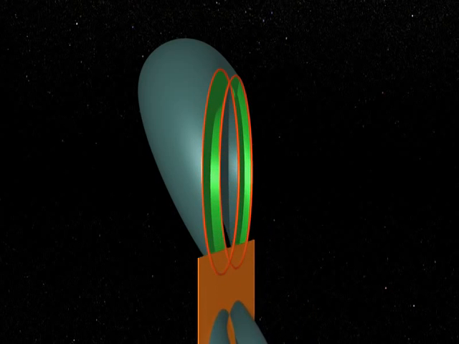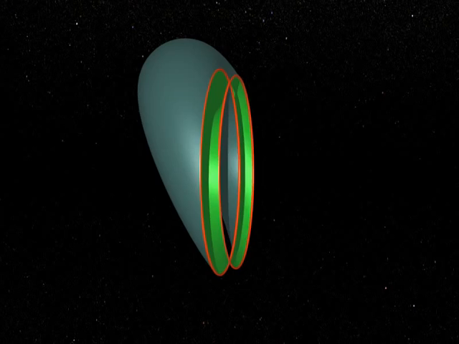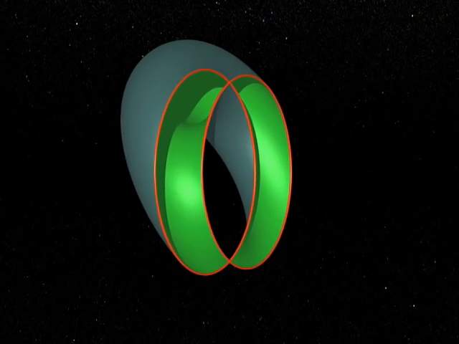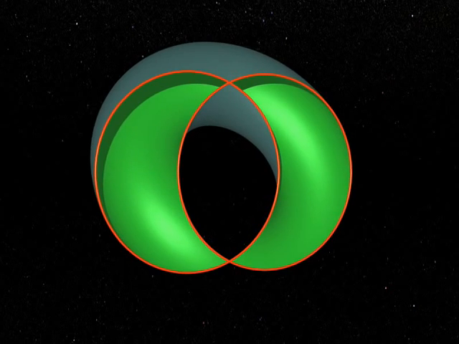Now look carefully. The plane cuts the torus along two perfect circles. This is Villarceau's theorem. A plane which is bitangent to the torus cuts it along two circles.